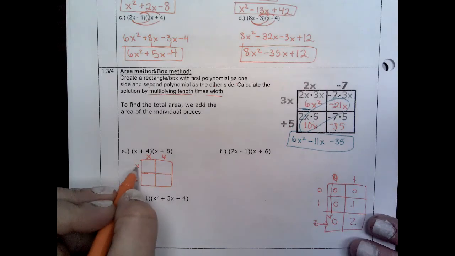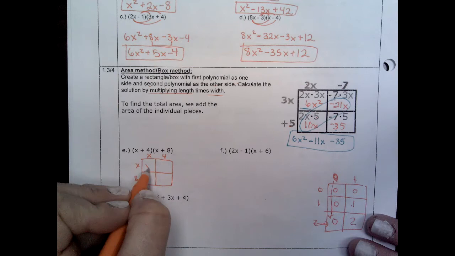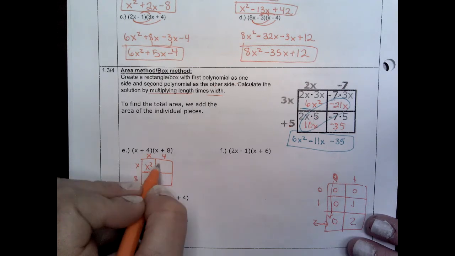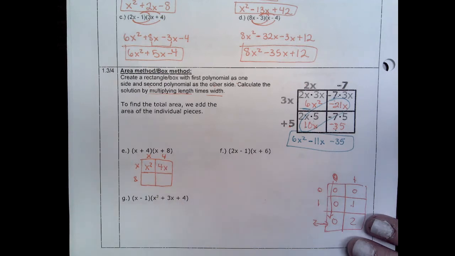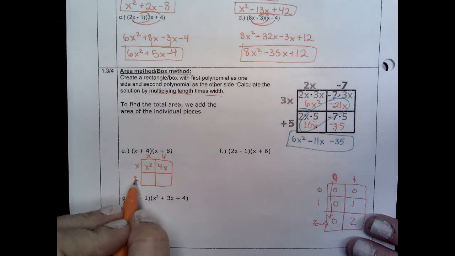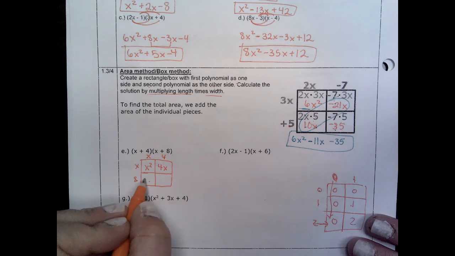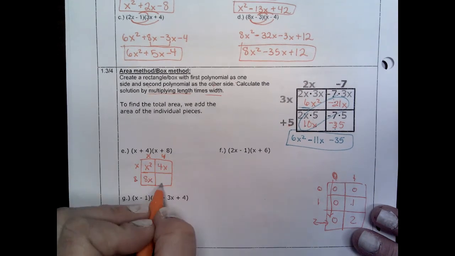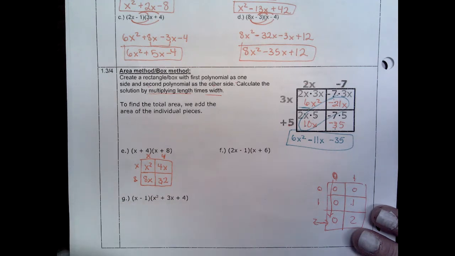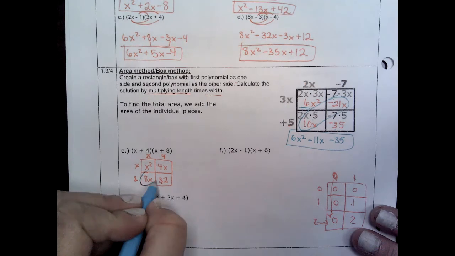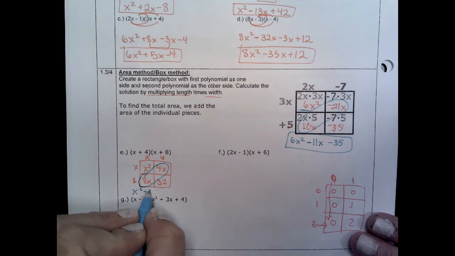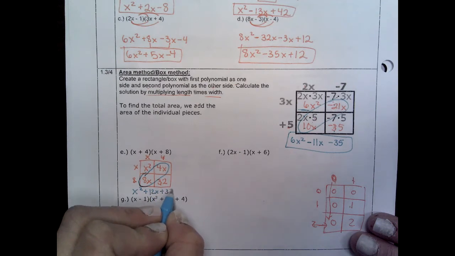Okay, now we need to multiply. This times this is x squared. This times this is 4x. Okay, this 8 times this x meets here. That's 8x. And then my 8 times my 4 meets there, and that's 32. And now remember, these two line up. So my final answer is x squared plus 12x plus 32.